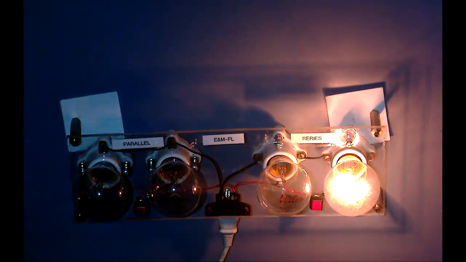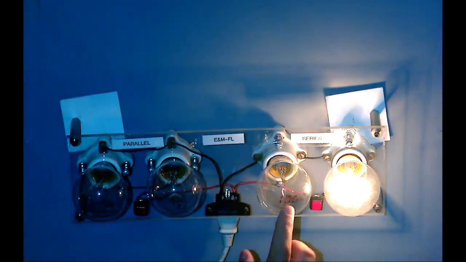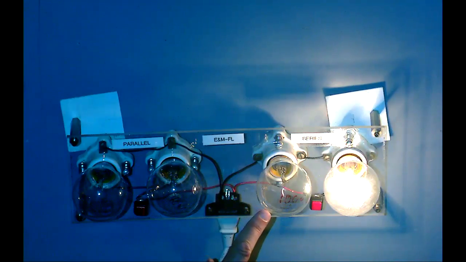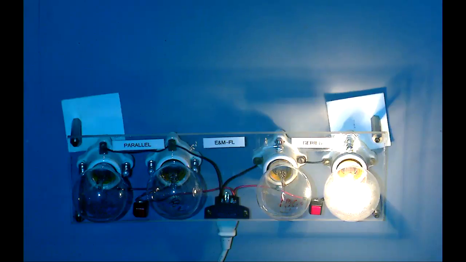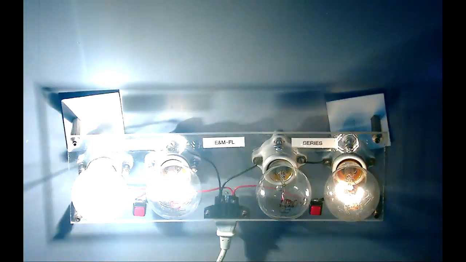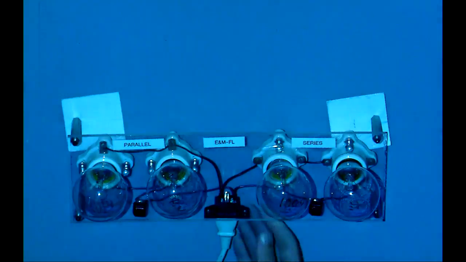Now the 40 watt bulb is actually much brighter, and this is barely dim, just a little bit of light. Same bulbs, but completely different behavior. Why? Well, it's all related to how much power it draws.